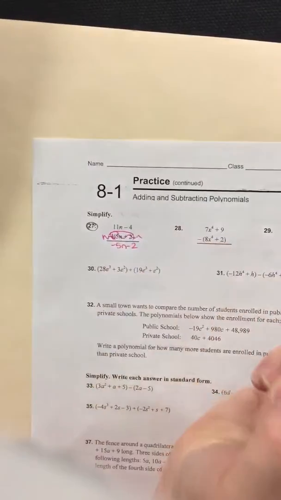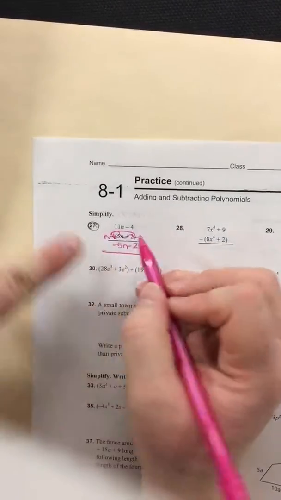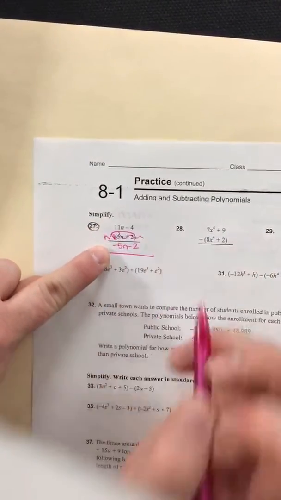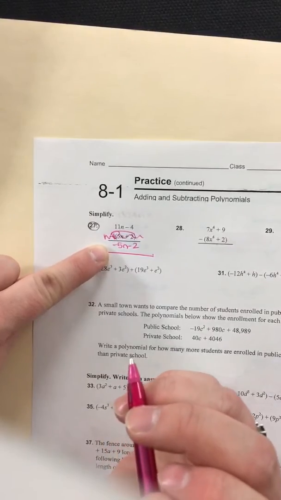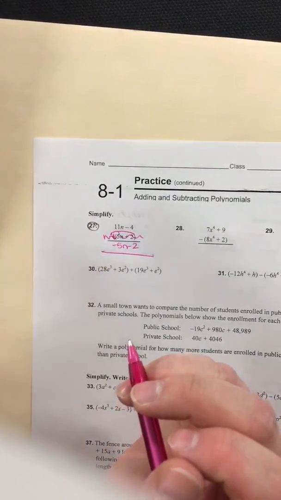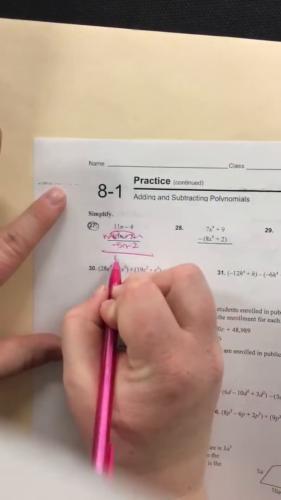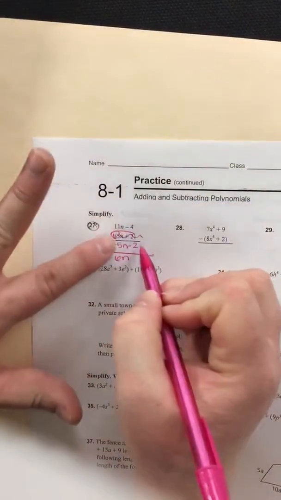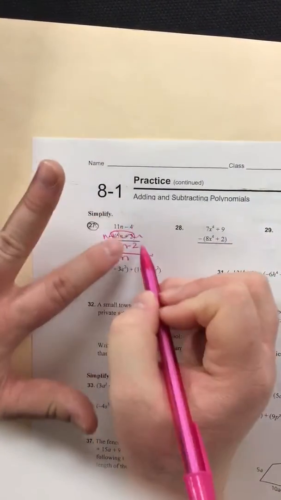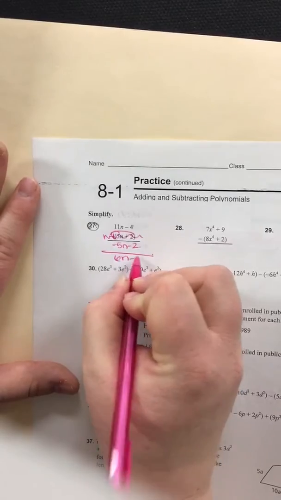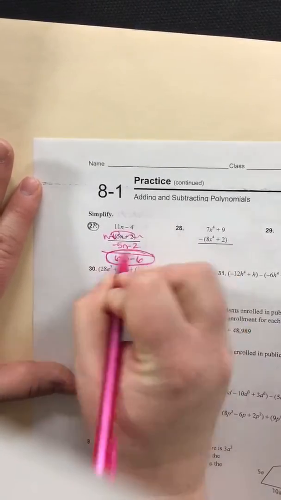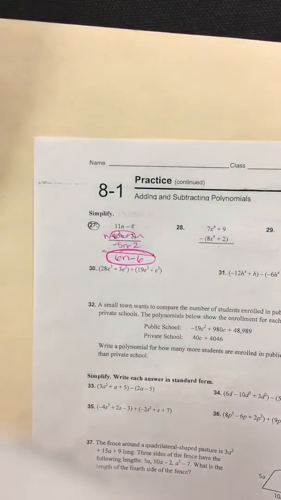Now squiggle that out so you don't get confused. Add down. What's 11n minus 5n? Think about it. 6n, okay? What's a -2 plus a -4 plus a -2? A -6. That's combining the like terms, okay? That's all you're doing on this, is combining like terms. Let me know if you have any questions.